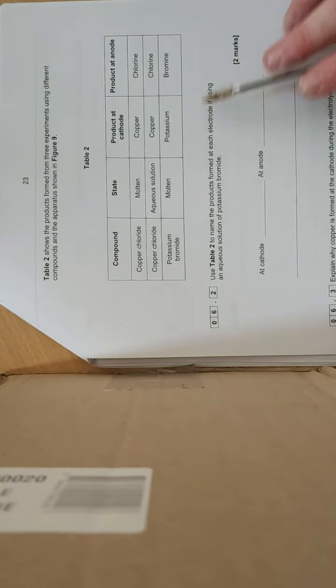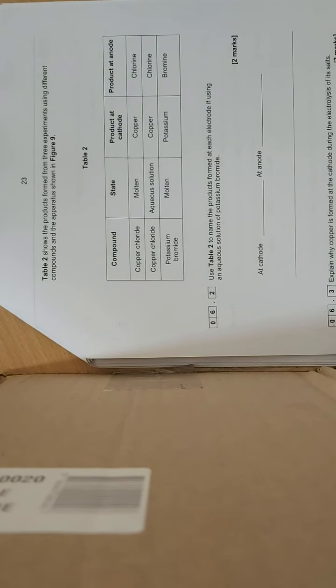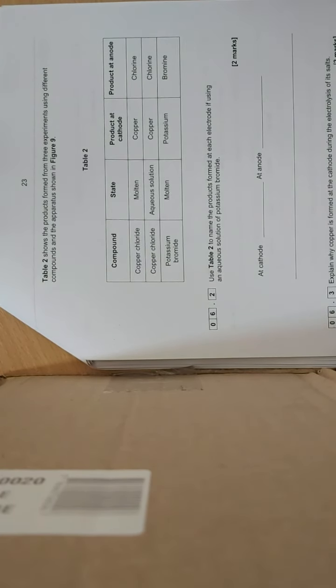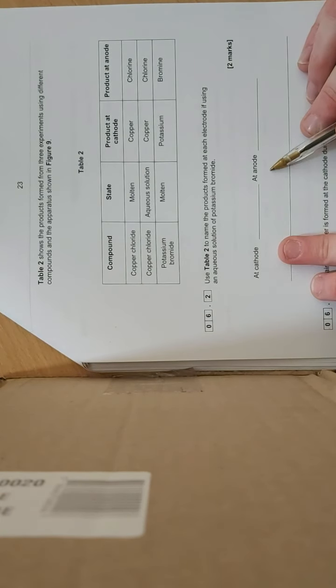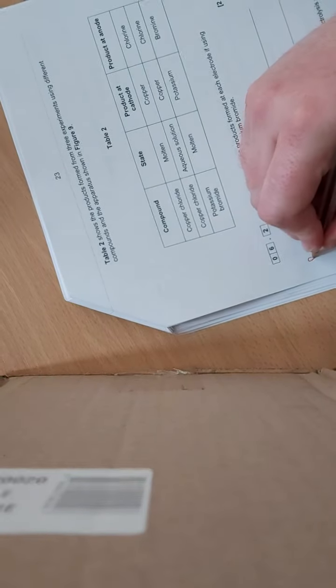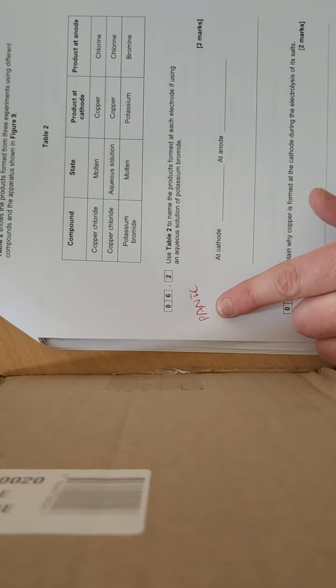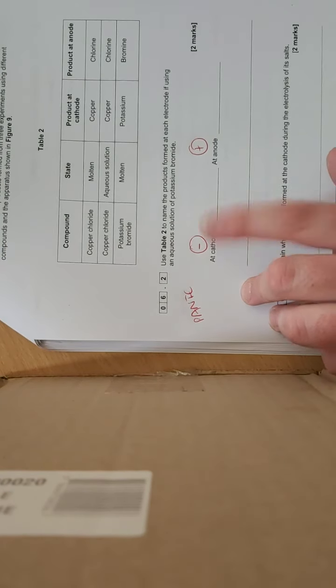So you'll notice that isn't one of the things in the table. You have to do a bit of thinking. So the first thing to think about here is you need to know your anode and your cathode. And remember, the trick is not to panic, okay? If you panic, you'll forget that the positive is the anode and the negative is the cathode, okay? So knowing that, clearly the thing that's positive is going to go to the cathode and the thing that's negative is going to go to the anode.